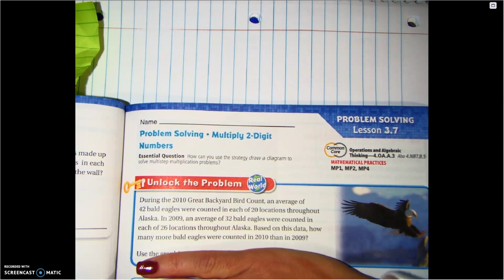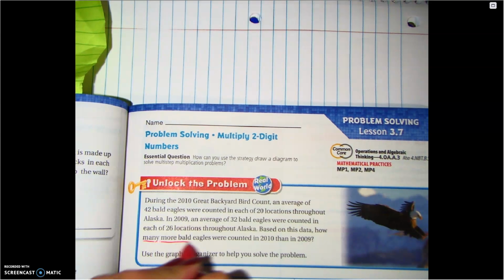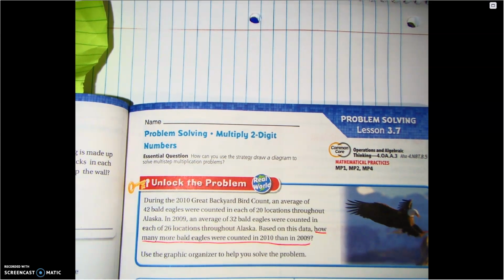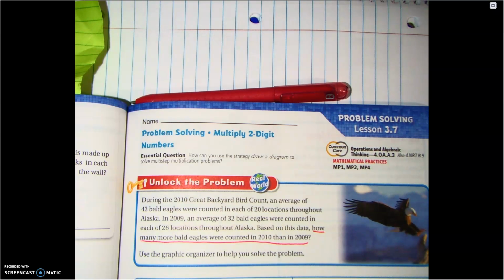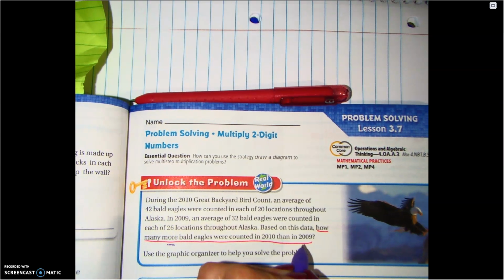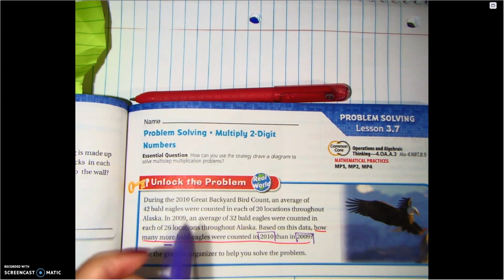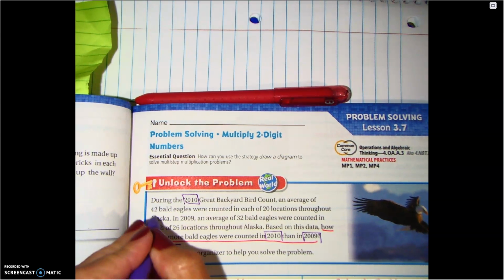Alright, there is lots of information, but the first thing we want to know at the end is how many more bald eagles. With how many more, we know that we're going to subtract 2010 from 2009. Now, if we come back up here, we see 2010.